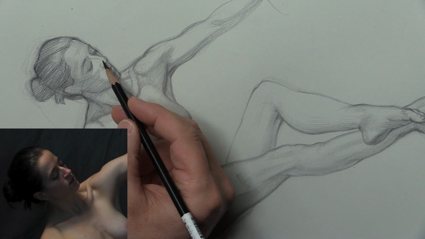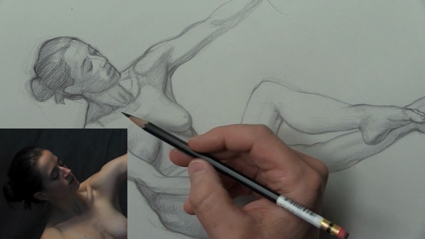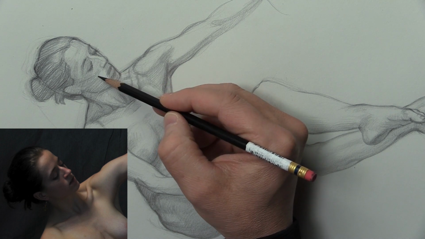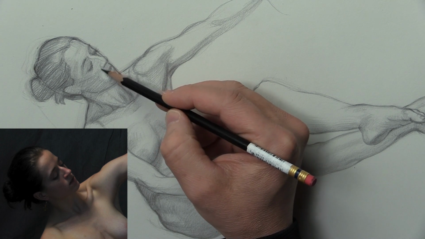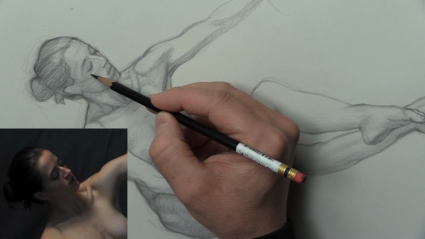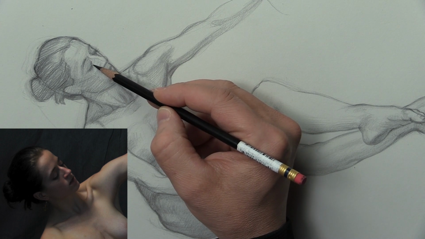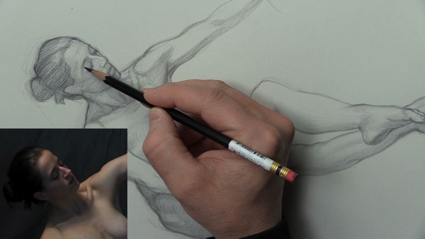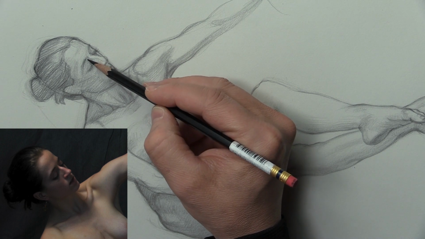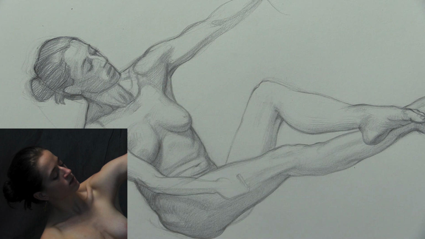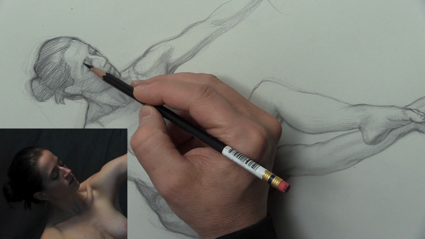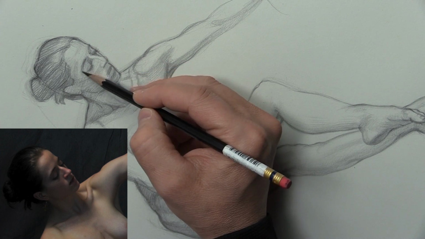Let's separate the front plane of the nose from the side plane with a little bit of a tone and the line that separates. Good. So now we have value everywhere, which is a good thing because the face is mainly in shadow. We can start to pick apart shapes within shapes. Going to raise the brow a little bit.